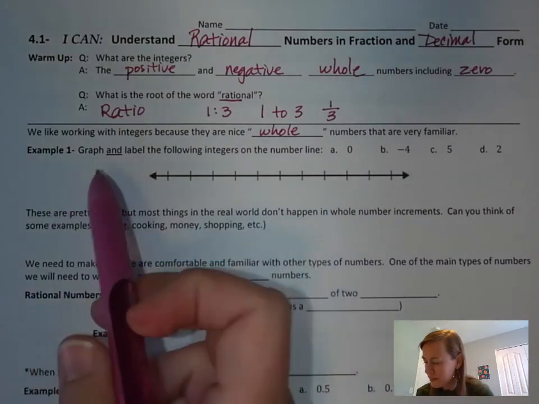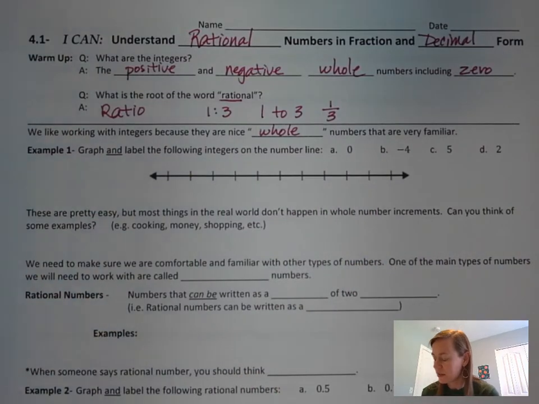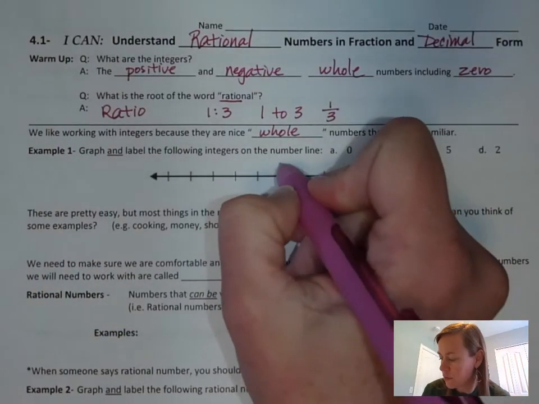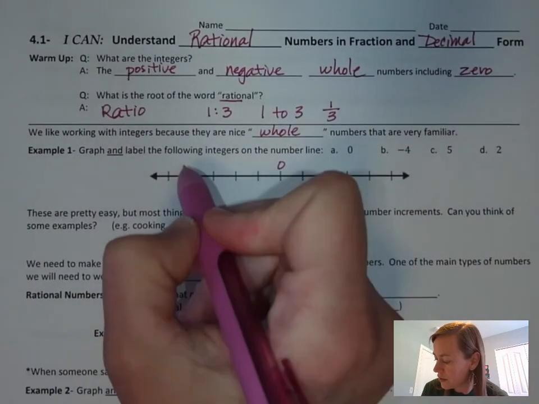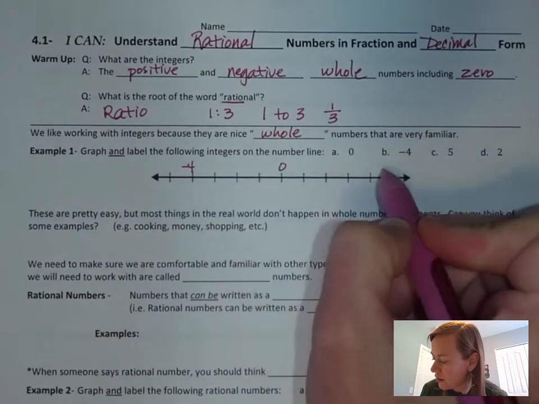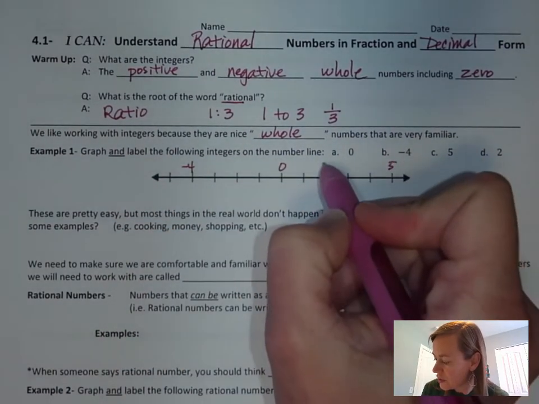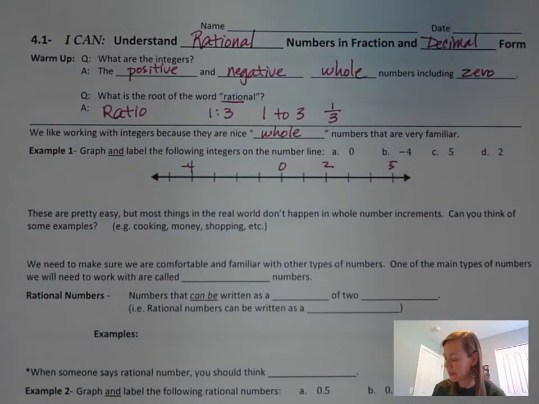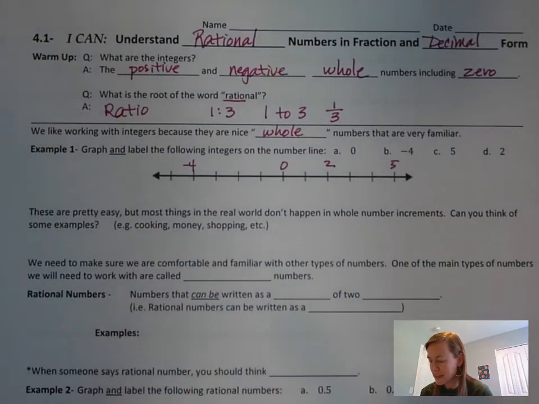For example 1, graph and label the following integers on the number line. Okay, so if you put 0 here, then you'd have -4 right there, and you'd have 5 over here, and you'd have 2 right here. Kind of like that. These are pretty easy, but most things in the real world don't happen in whole number increments. Boy, isn't that true? Can you think of some examples?